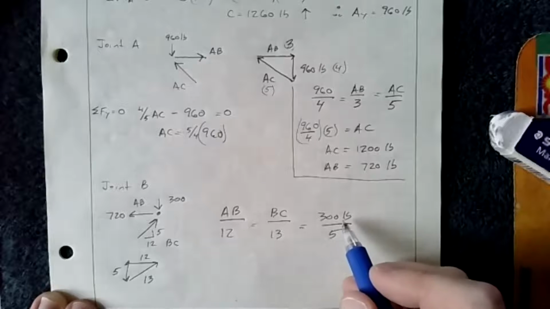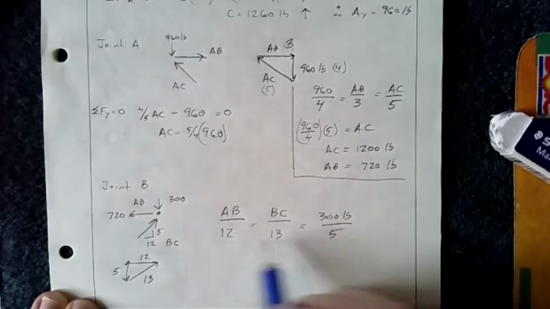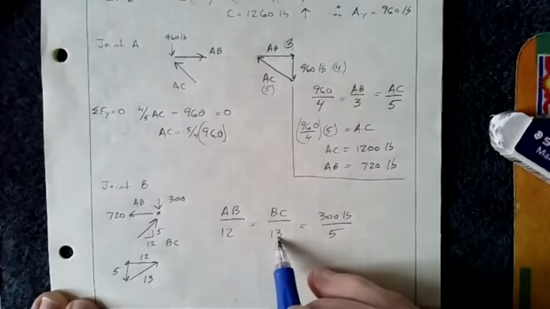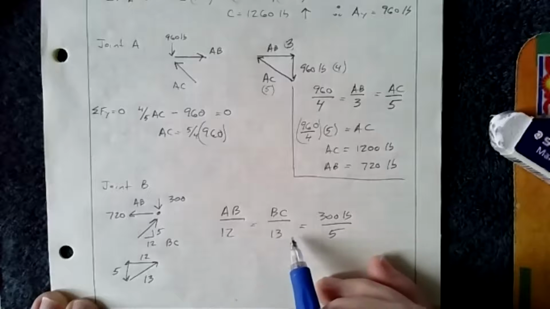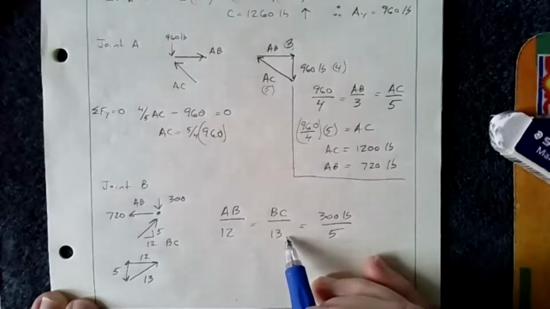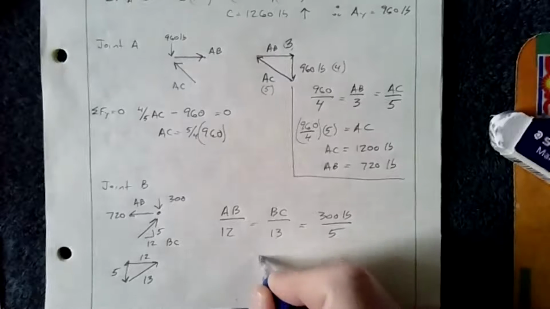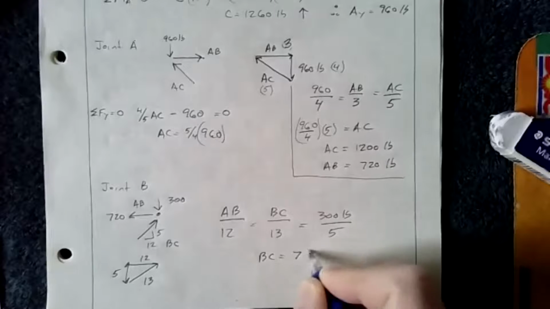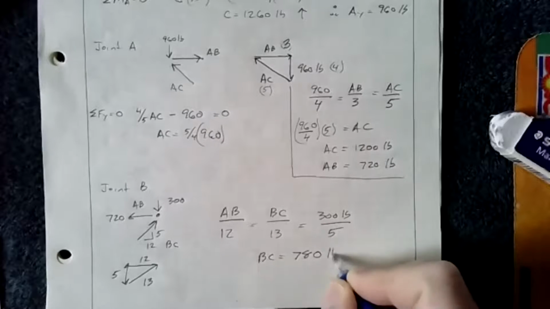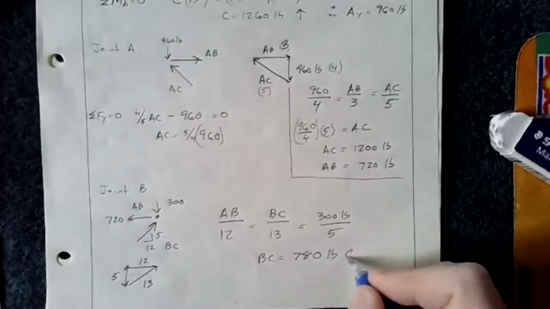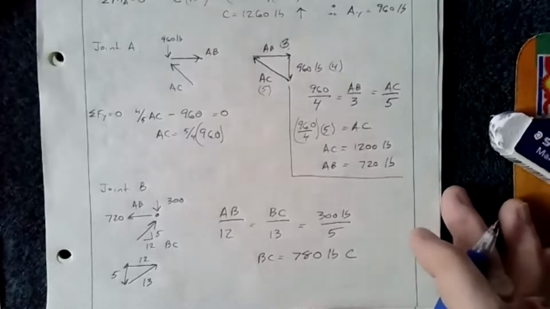So BC is 60 times 13, that gives us 780 pounds. All right. So we get BC equal to 780 pounds. And we guessed the direction had to be compression.